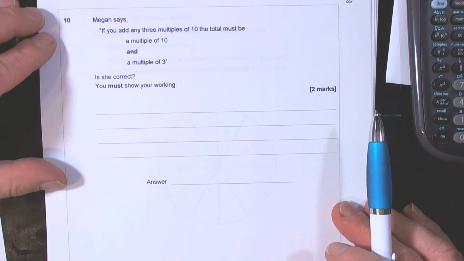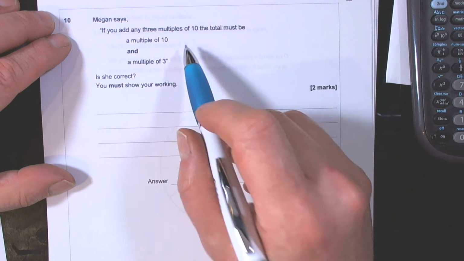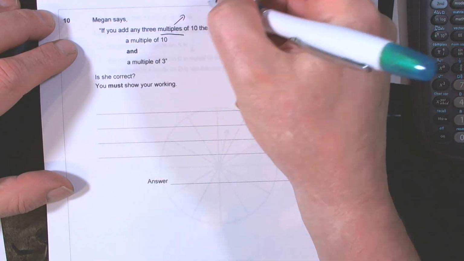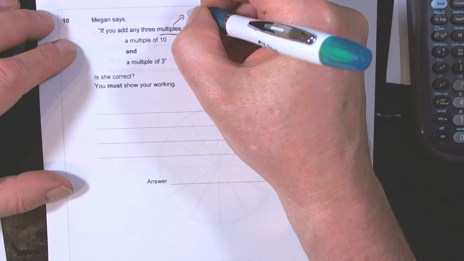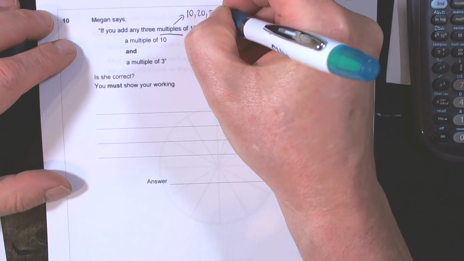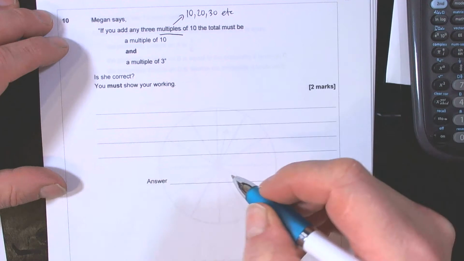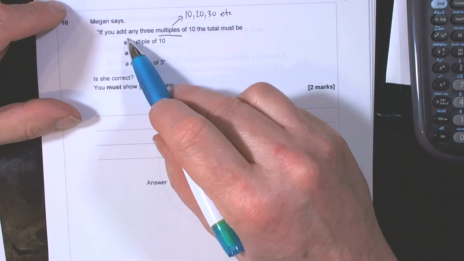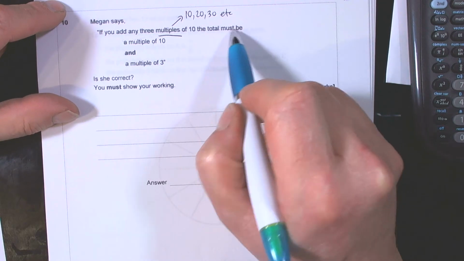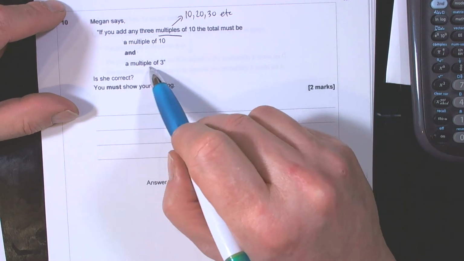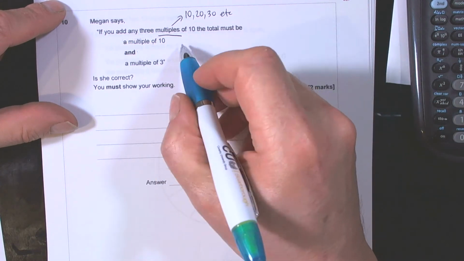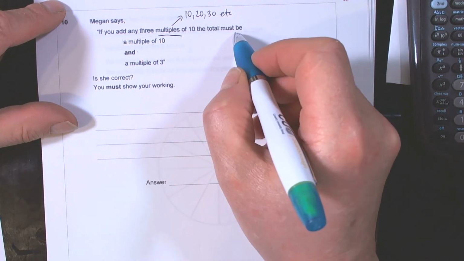Okay, so Megan says if you add 3 multiples of 10, well, there's the key information. So multiples of 10 mean 10, 20, 30, etc. So they have to be in the 10 times table. And if you add any 3 multiples of 10, the total must be a multiple of 10 and a multiple of 3. Is she correct? Okay, so any 3 multiples of 10.